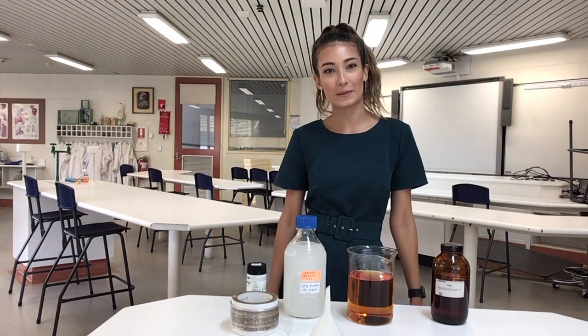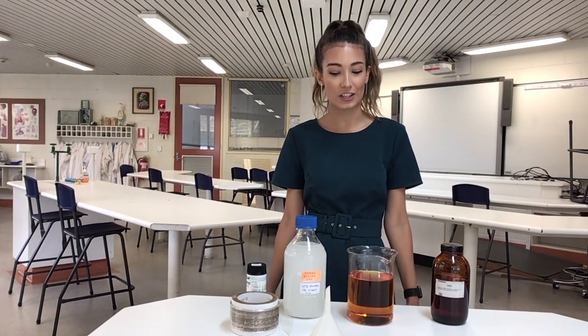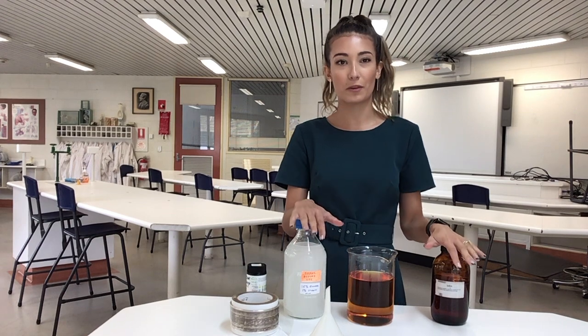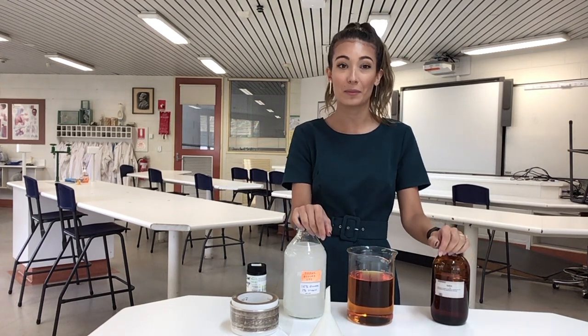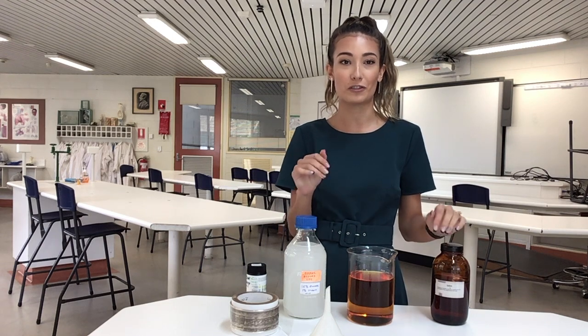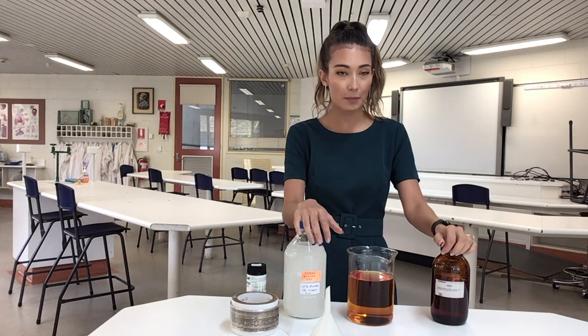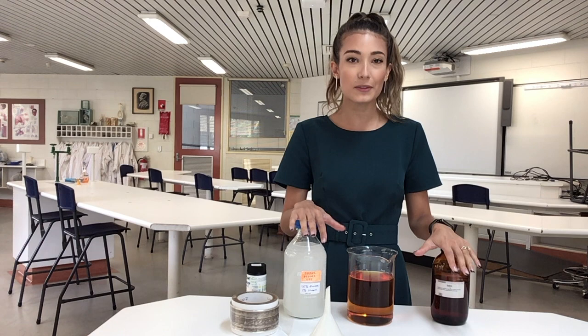Students, today I'm going to be taking you through a little demonstration as we observe the movement of a solution through a semi-permeable membrane. So we're going to be observing the process of diffusion here.